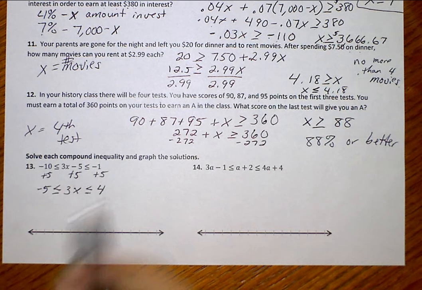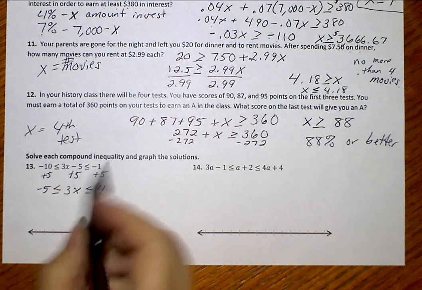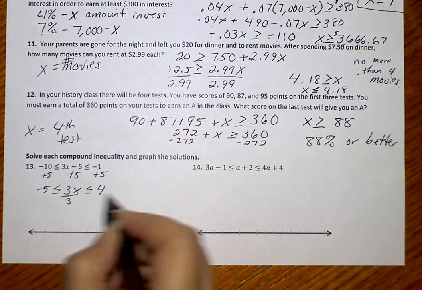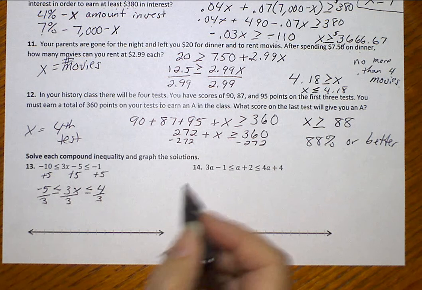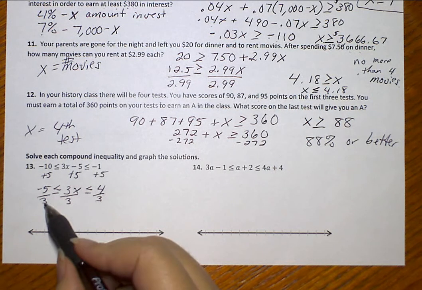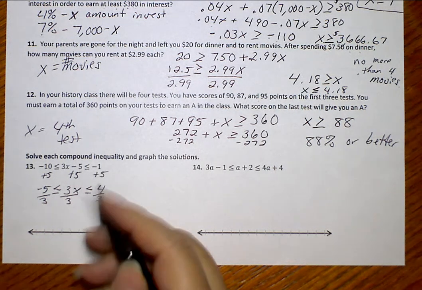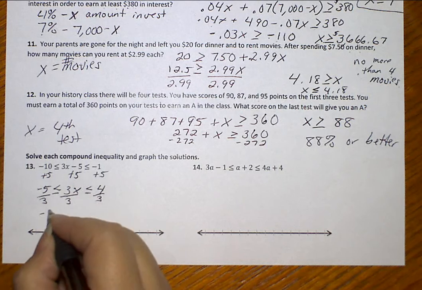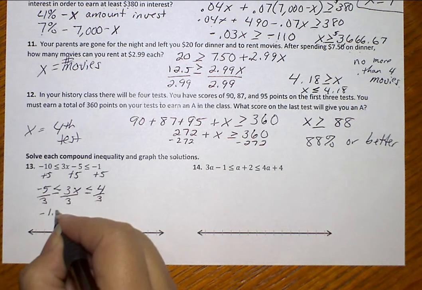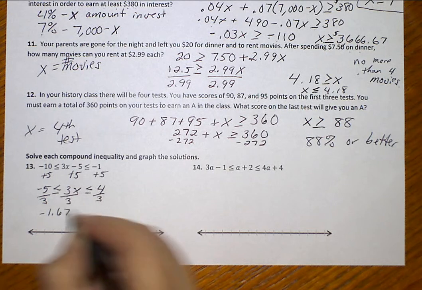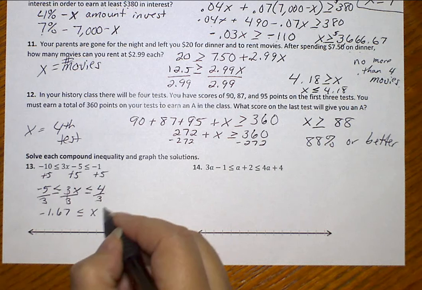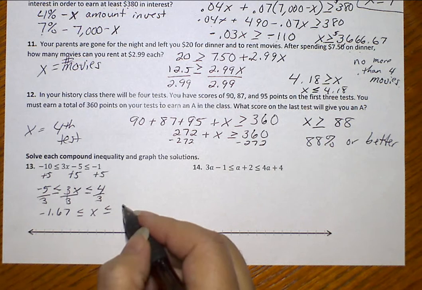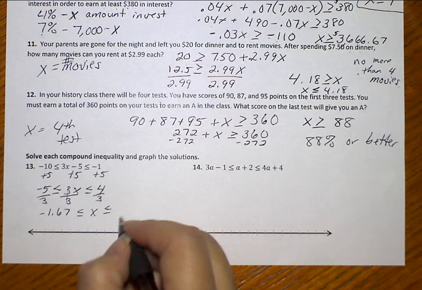Then I have to divide by 3. So I have negative 5 divided by 3 is a negative 1.67 is less than or equal to x, which is less than or equal to 4 divided by 3, which is 1.3 repeating.